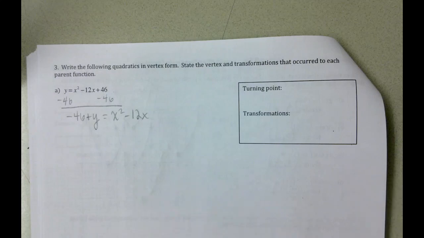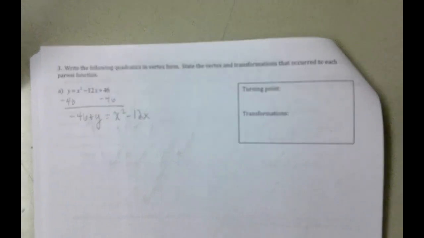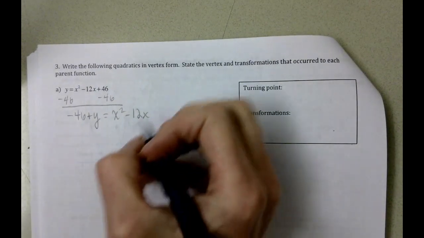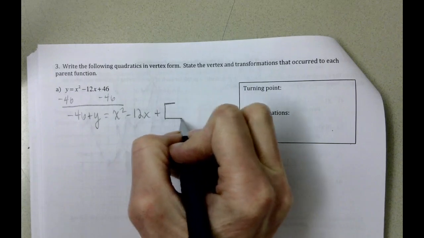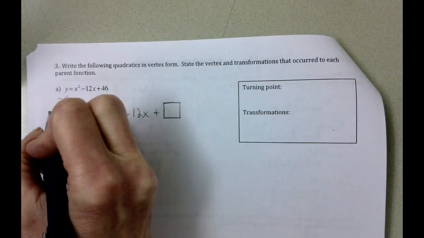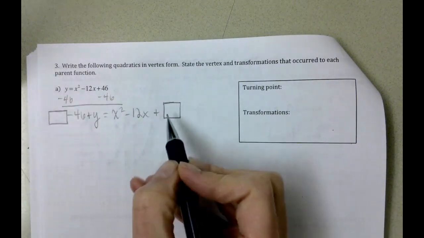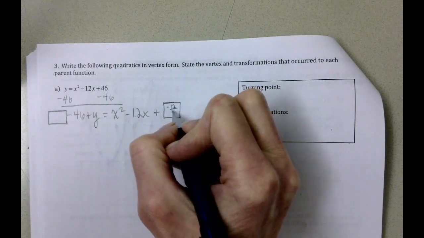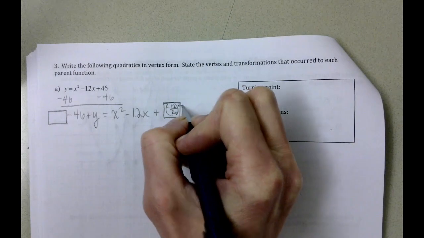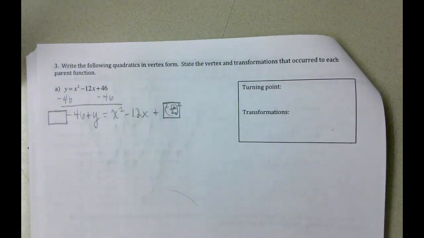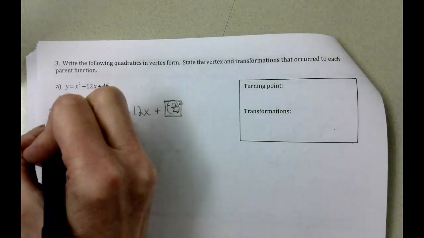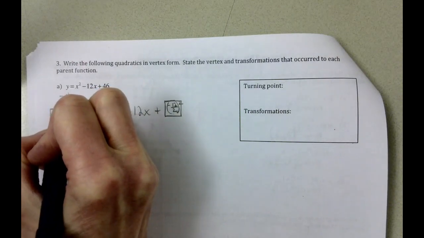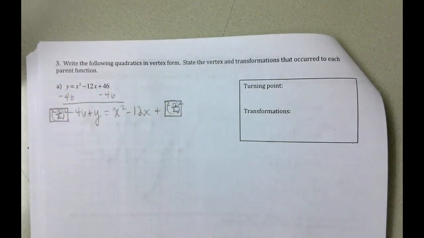The nice thing on this particular problem is that there's no number in front of the x squared term, so we don't have to worry about that. We can go straight to adding in our box to both sides. So we're going to add box, and we're going to add box. To figure out what goes in the box, negative 12 divided by 2 squared, and whatever we put in that box, we're going to put in this box. Negative 12 divided by 2 squared.